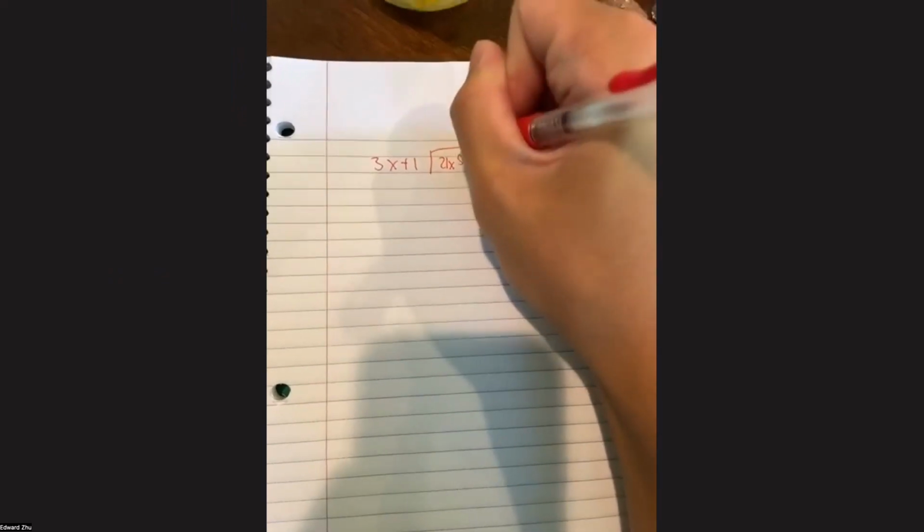So number 1, right? It was 3x plus 1 divided into 21x to the 5th minus 20x to the 4th minus 12x cubed minus 22x squared minus 22x plus 2. All right.